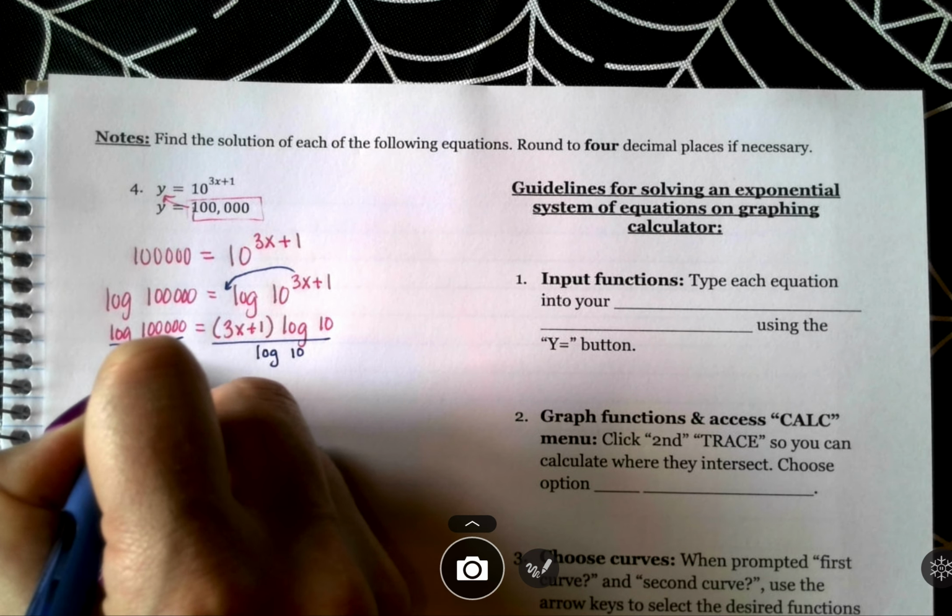So for number 5, I know that these two intersect at an X value of negative 0.1345, because I want 4 decimal places again. And the Y value is 1.5382, because the 6 rounds the 1 up. And I'm done. That's what I need to do.